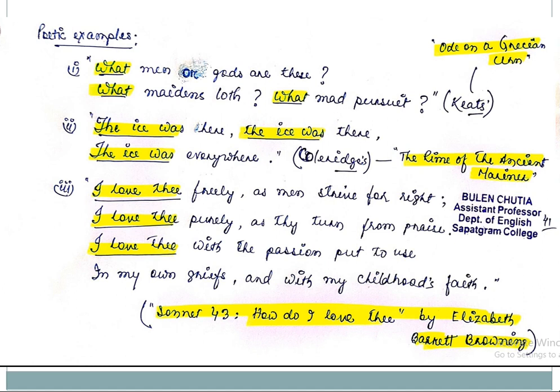Here you can see "the eyes was" repeated three times in three phrases. I already told you it may be a phrase or a sentence. The beginning of that particular phrase or sentence will be the same.